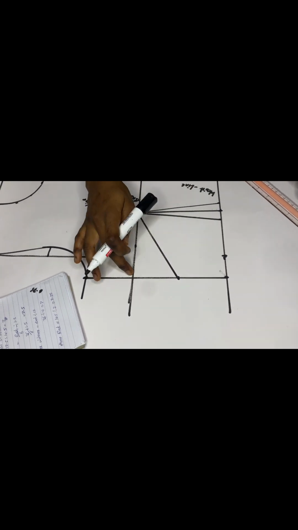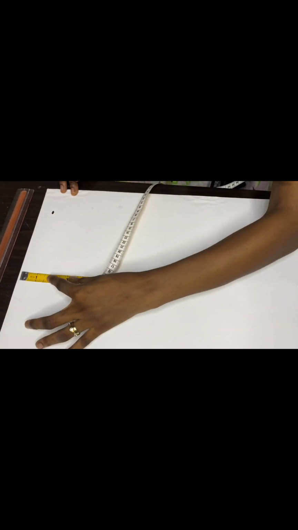If you don't see it, go back and watch the video again. So from the bust line, we come down by 3 inches. Whatever you get, some might get 1 inch, some might get 2 inches, some might get 3 inches. So this is the front. Now let's quickly move on to the basic bodice, the back.